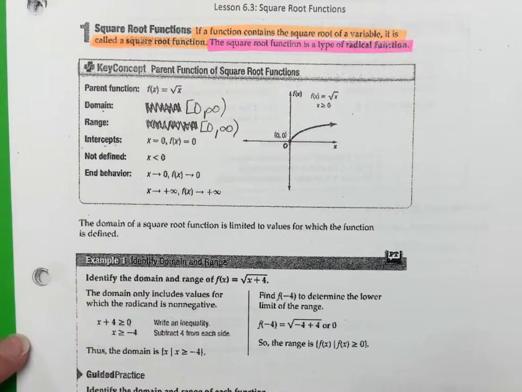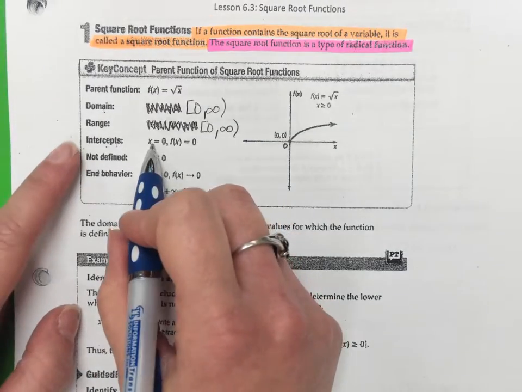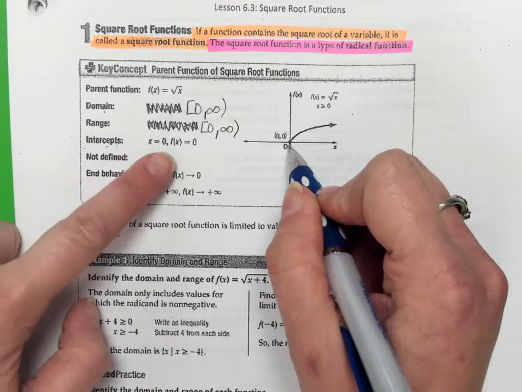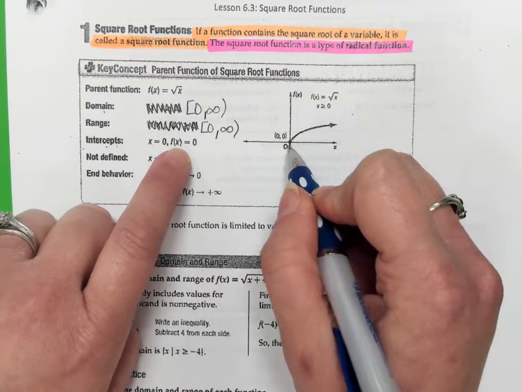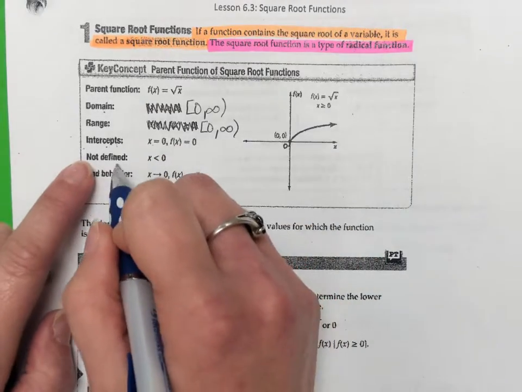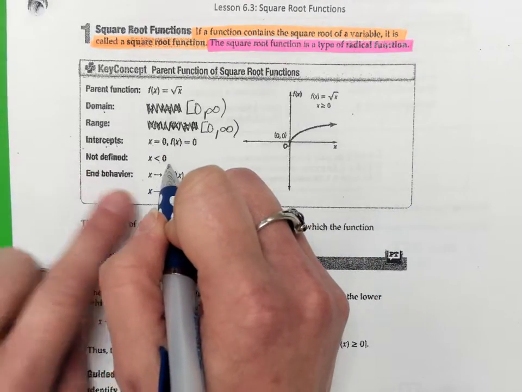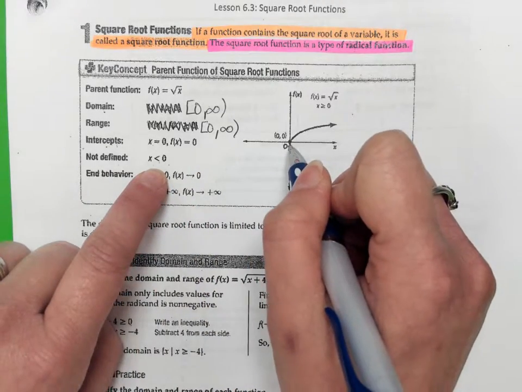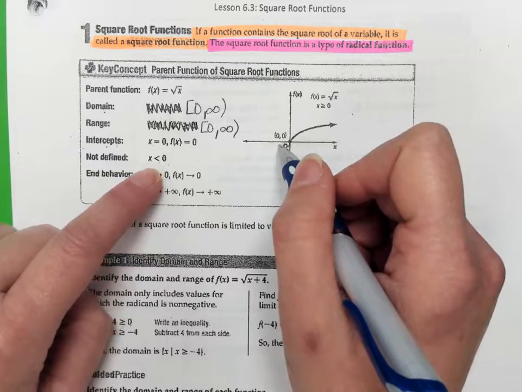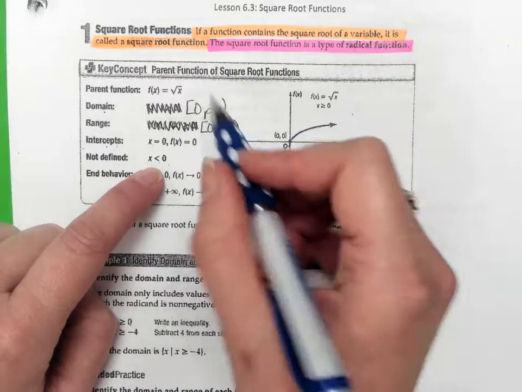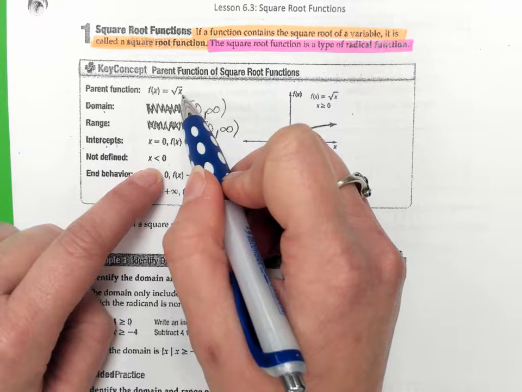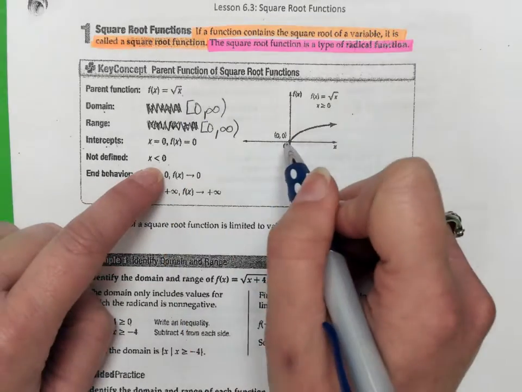Y'all okay? All right. Where are the intercepts? That means it hits the x-axis at what number? 0. And f of x is the same as y, so it hits the y-axis at what number? 0. What does this mean? Not defined for x less than 0. It can't be negative, right? Because what happens when you square root a negative? You get an i. You get the imaginary numbers, right? So it can't be anything to the left.